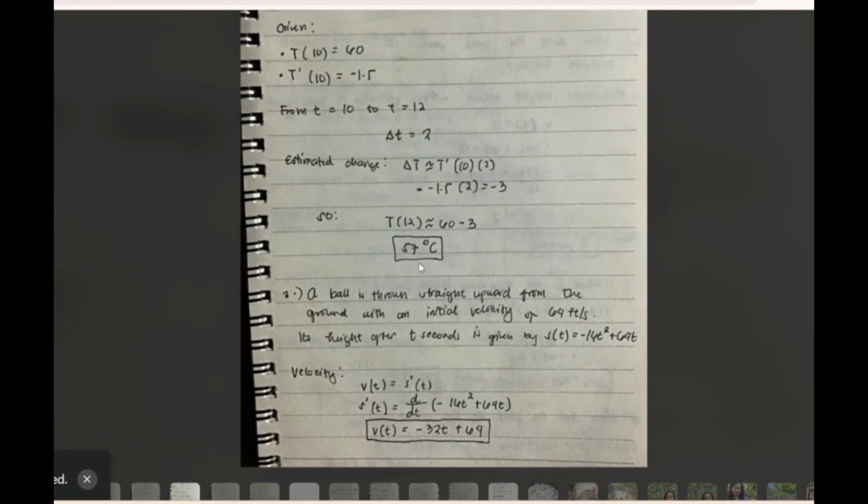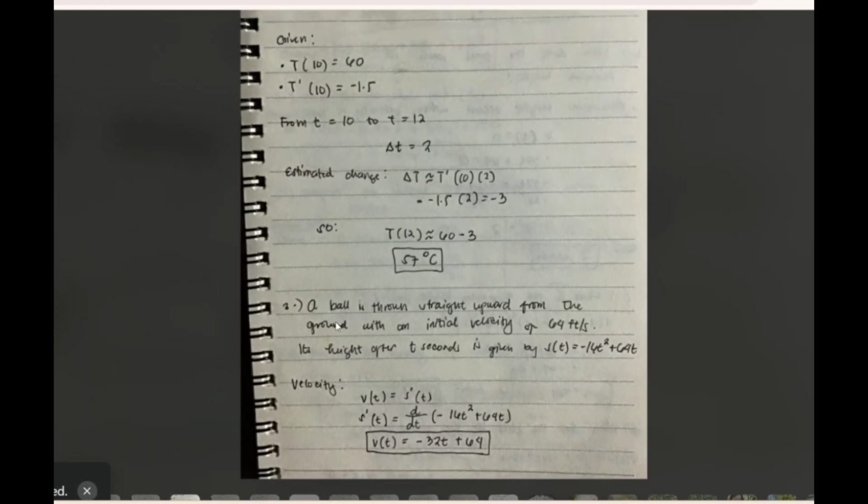Number 3 question. A ball is thrown straight upward from the ground with an initial velocity of 64 feet per second. Its height after t seconds is given by s of t equals negative 16t squared plus 64t. The first question goes like this. Find velocity and acceleration. So we know that the velocity is the derivative of the position. So therefore we can have this formula.